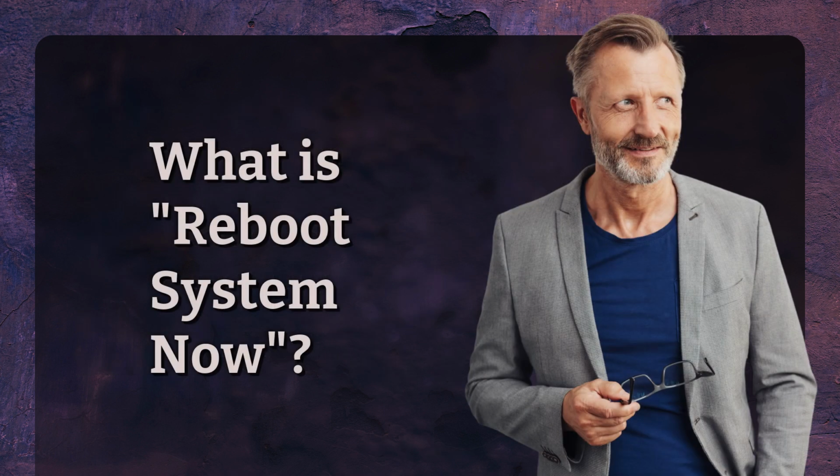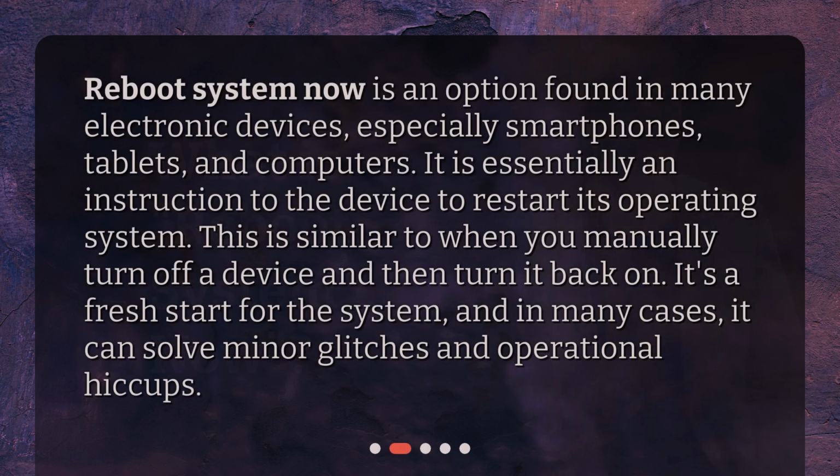What is Reboot System Now? Reboot System Now is an option found in many electronic devices, especially smartphones, tablets, and computers. It is essentially an instruction to the device to restart its operating system. This is similar to when you manually turn off a device and then turn it back on. It's a fresh start for the system, and in many cases, it can solve minor glitches and operational hiccups.